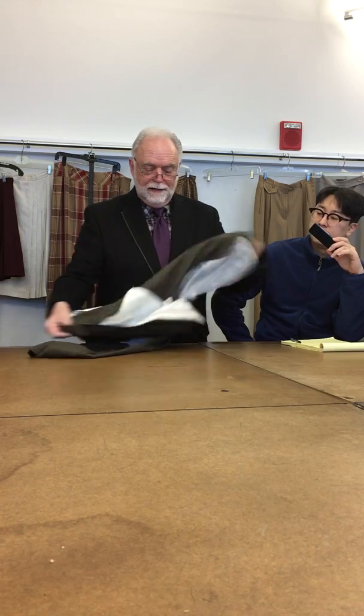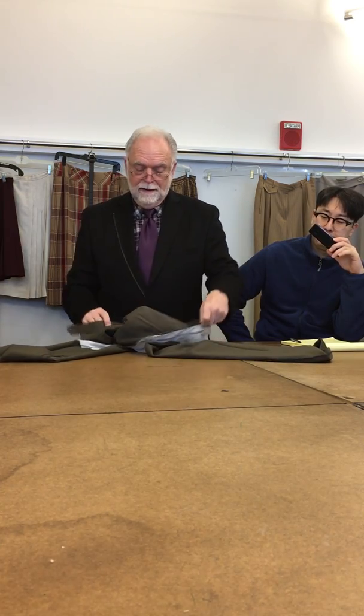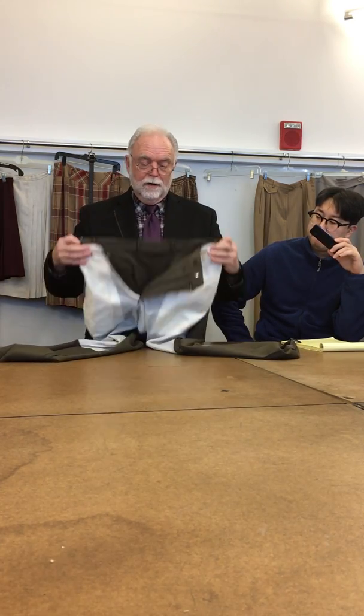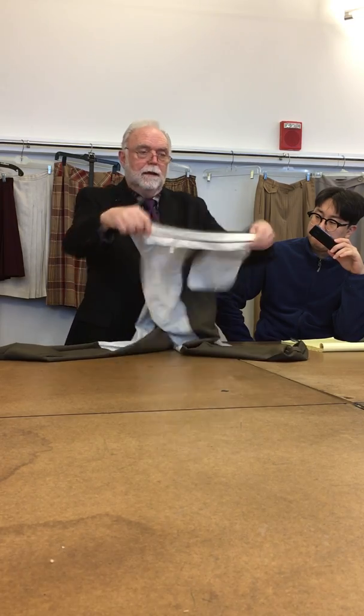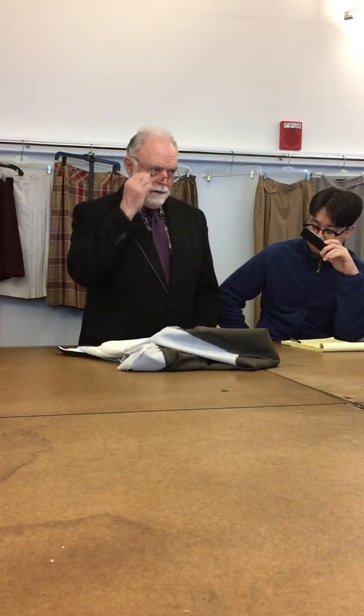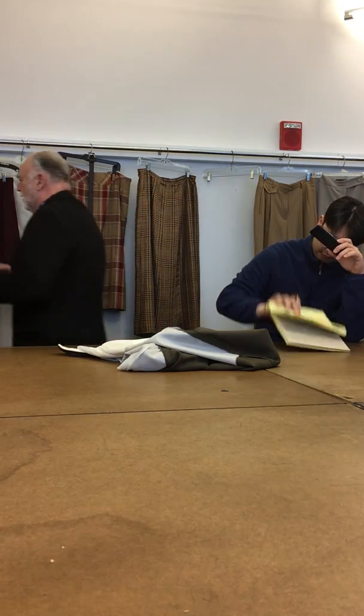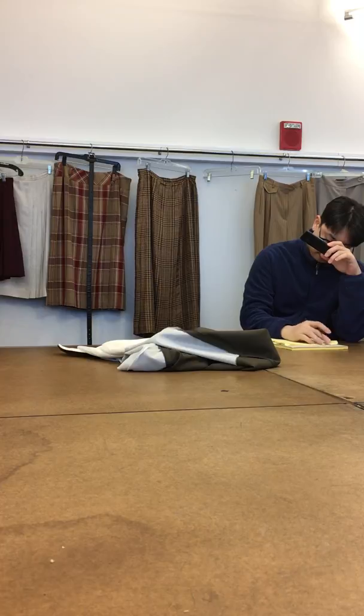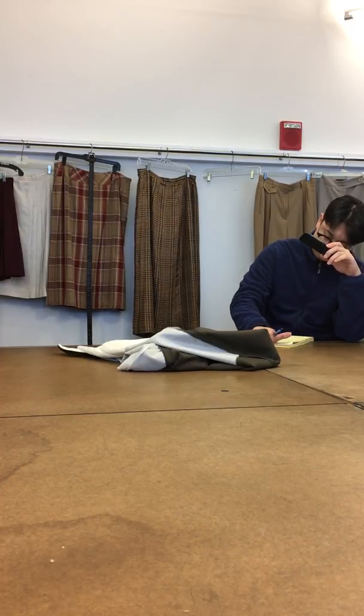Now, when we go on the inside, we are no longer going to have a waistband. This is called a facing. So this would be a waistband facing. And the facing is going to be composed of a lot of different products, a lot of different components.